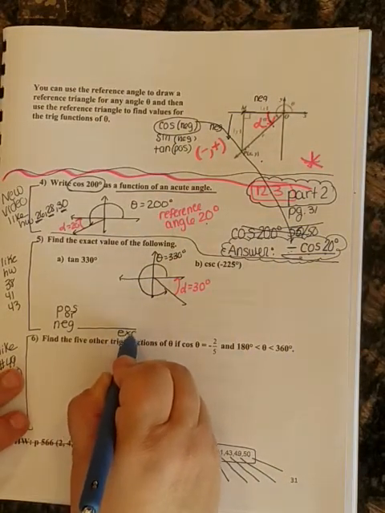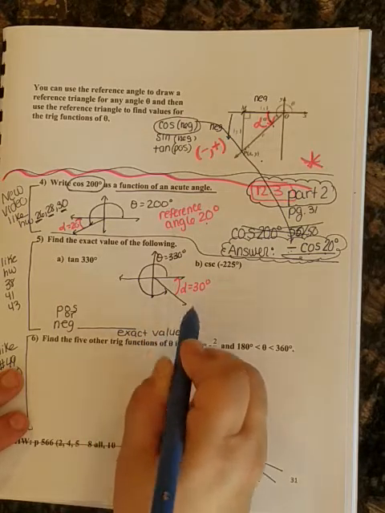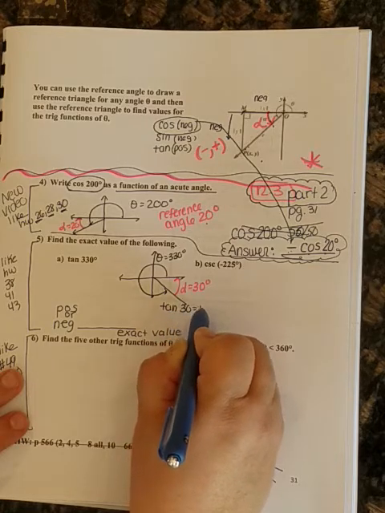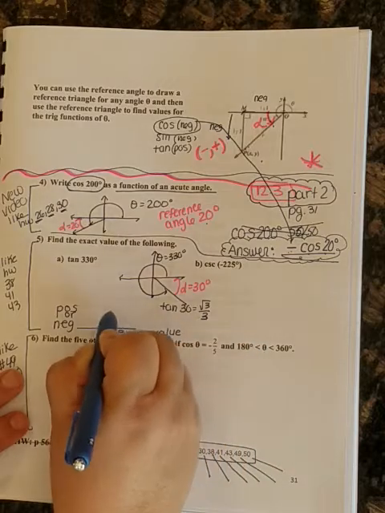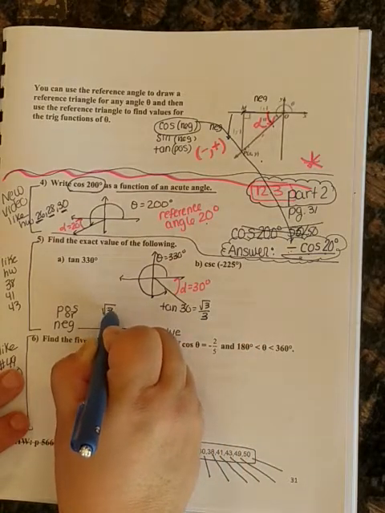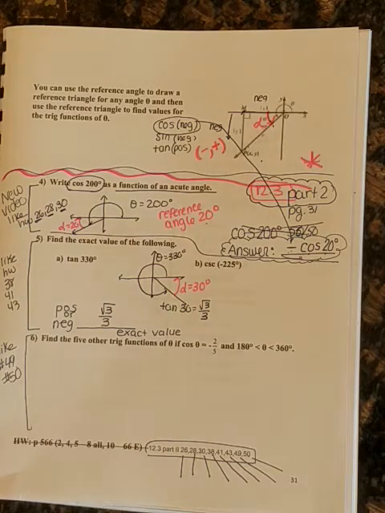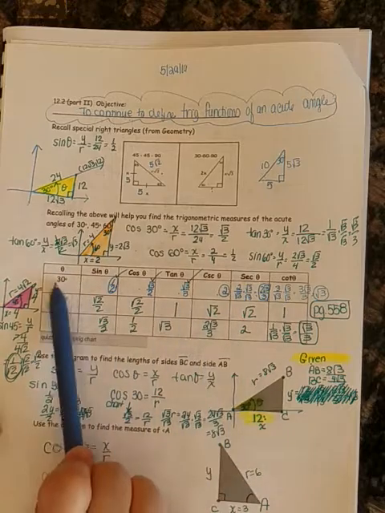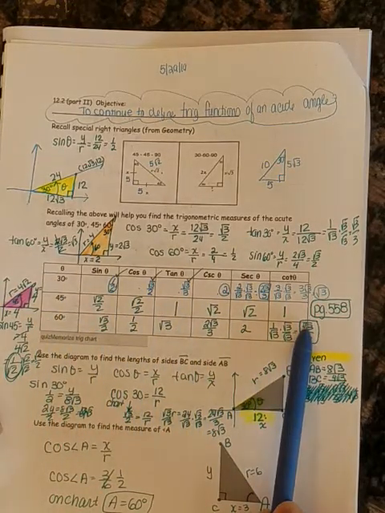You can't go to your calculator. So the exact value of the tangent of 30 is root 3 over 3. So I'm going to put that here. And I'm almost done because now I have to make a decision on this root. See, these are all going to be positive because all of these are in the first quadrant that you memorized and took your quiz on, right?